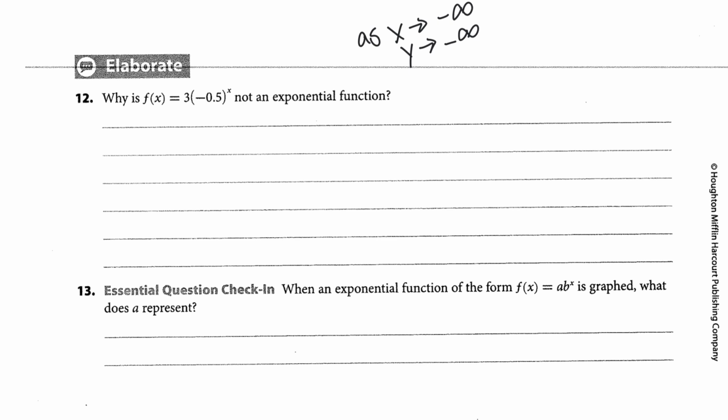Why is f of x equals 3 times -0.5 to the power of x not an exponential function? And this comes from the idea of different exponents having an opposite sign. So, for example, if we did -1 squared, that would be -1 times -1, which would give us +1.